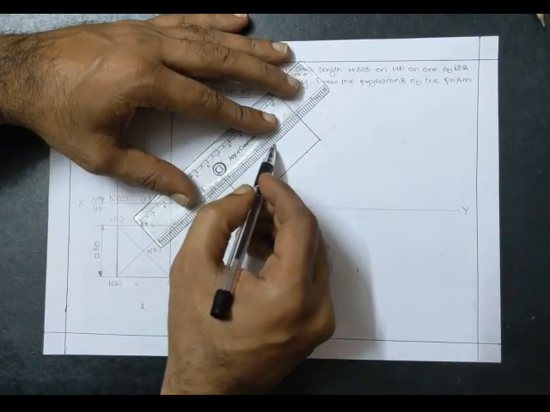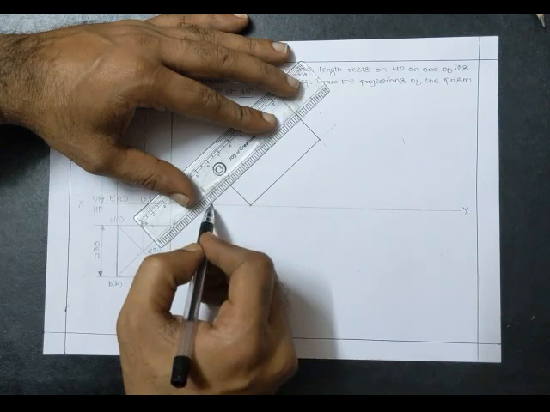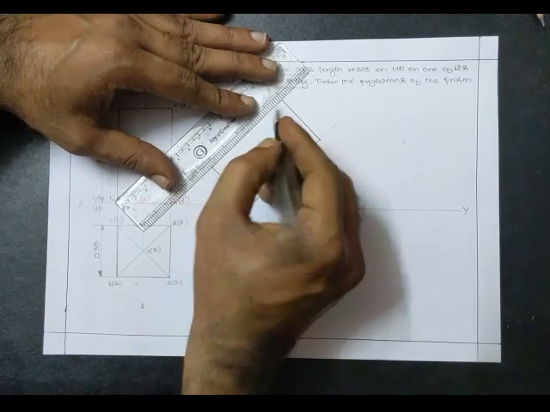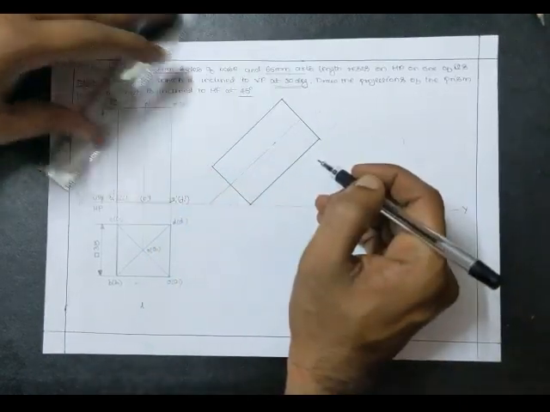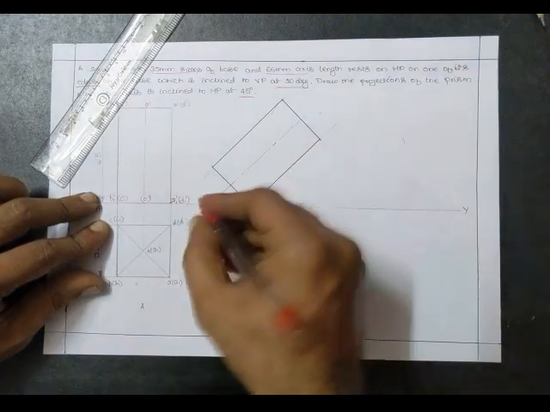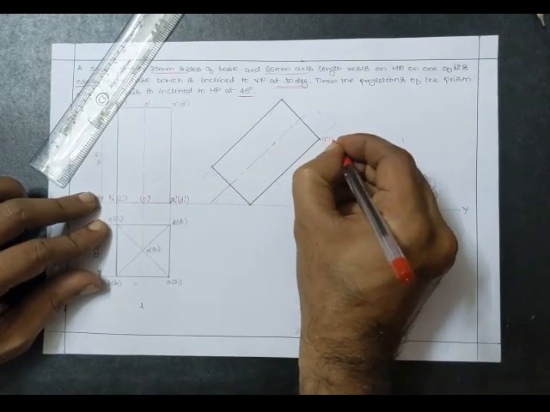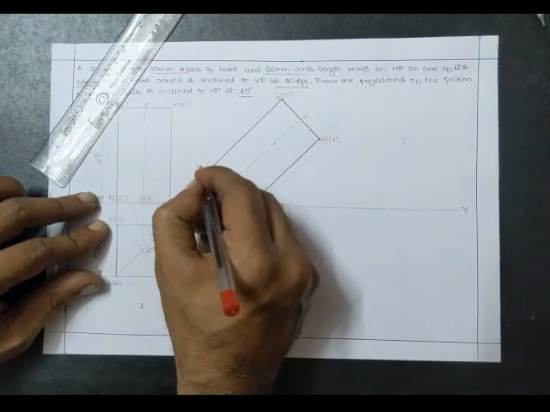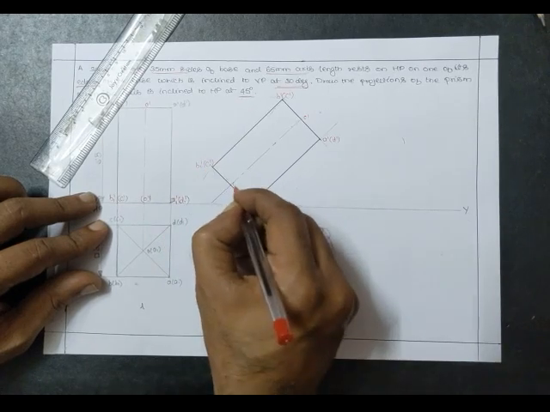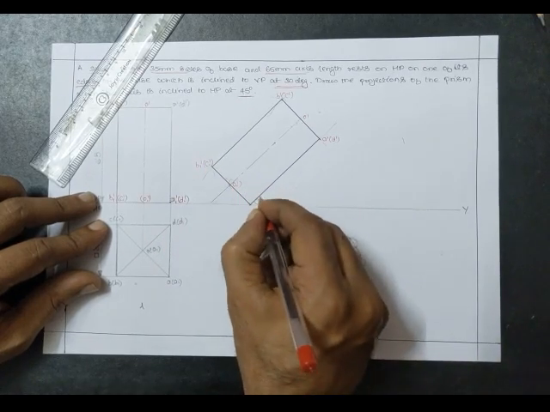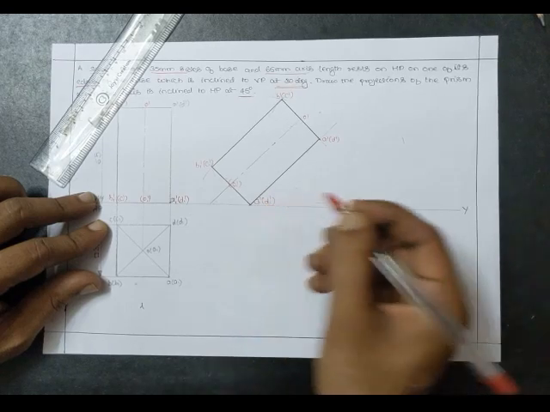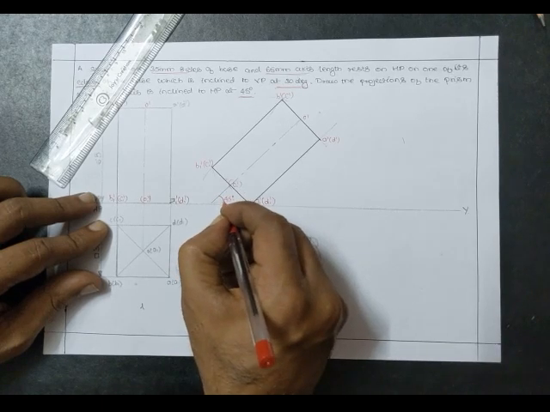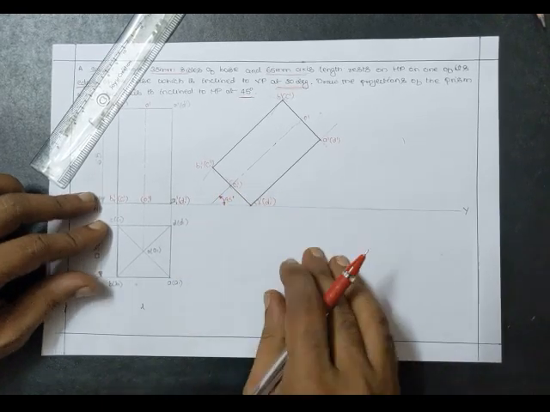The axis should be thin, and it should be extended to the XY line. Yes, this is the projection. So now let me annotate it as it is. This is A dash, D dash, O dash, B dash and C dash. Here it is B1 dash, C1 dash, O1 dash. This is A1 dash and D1 dash. So the inclination we are getting is 45 degrees. This inclination is 45 degrees, right?